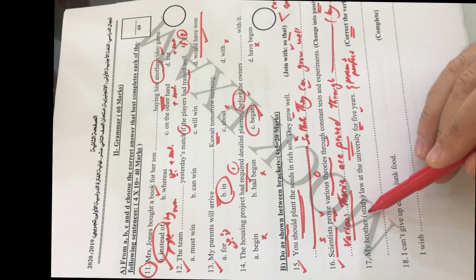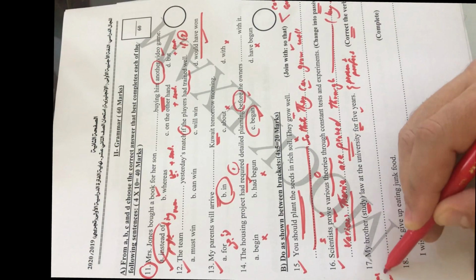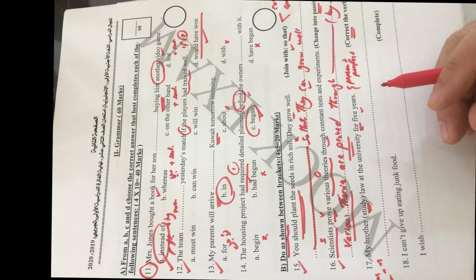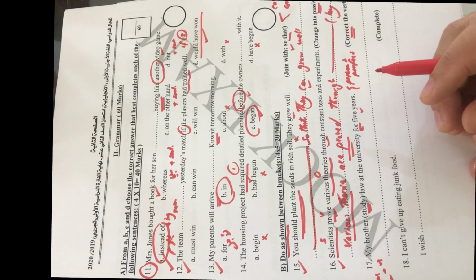Okay. So I need to change the verb study into present perfect. نراجع مع بعض present perfect عبارة عن has or have plus verb 3. Has طبعا مع singular and have with plural. Has is mainly used with third person pronouns he, she or it. Have is mainly used with the rest of the pronouns: I, you, we, and they. So I'm talking about my brother, which is equivalent to he. So it should be used with has. My brother has studied, I can say.